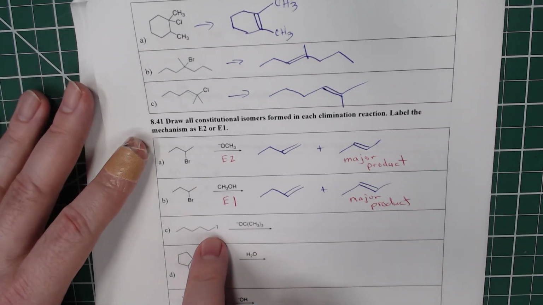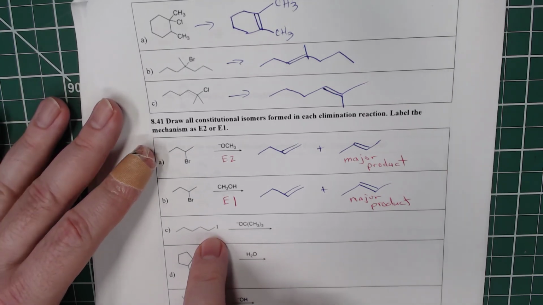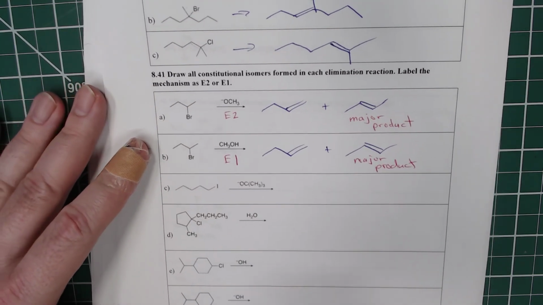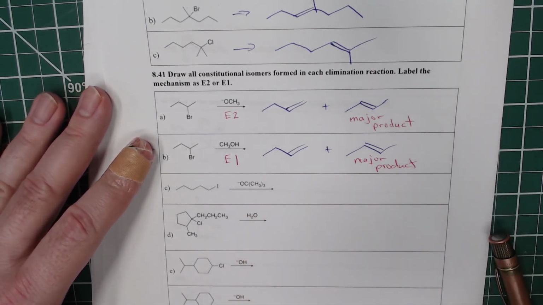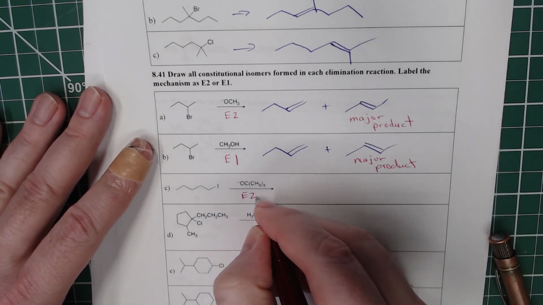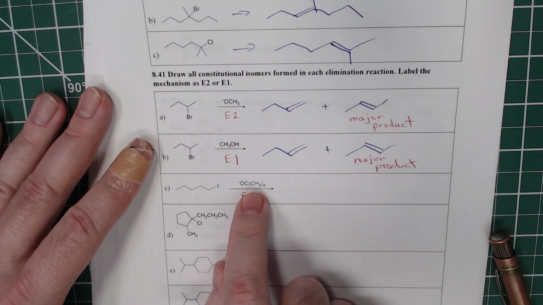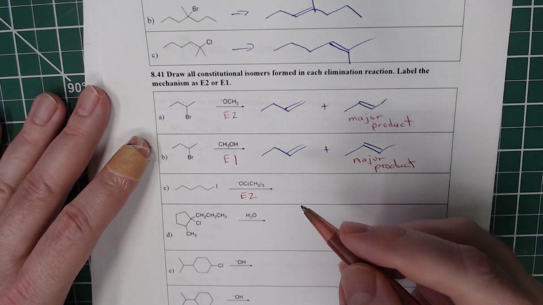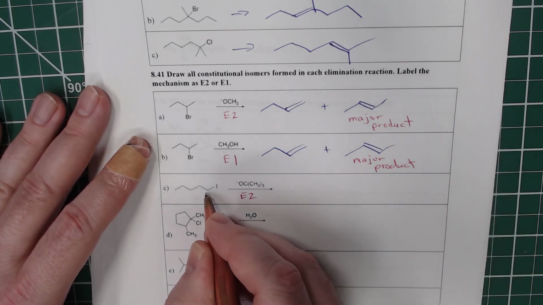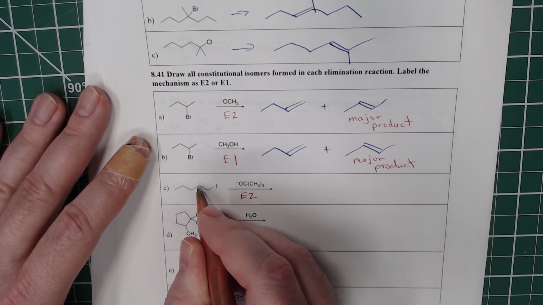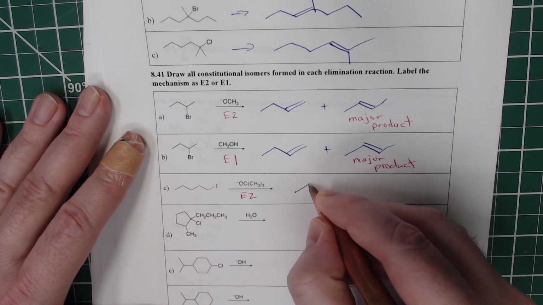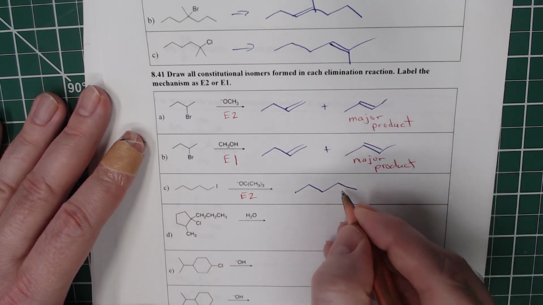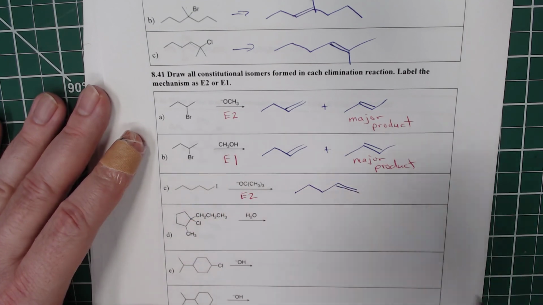On this one, we've got a primary alkyl halide. And with a primary alkyl halide, that eliminates the possibility for doing an E1 reaction. So that means that this one has to go by an E2 mechanism. And that's good because here we have a strong base, so the E2 mechanism is going to be favorable anyway. So since we only have one beta carbon with a hydrogen, which is the carbon number 2 here, that means that we only have one product. So 1, 2, 3, 4, 5. We will eliminate across the carbon 1, carbon 2 bond.